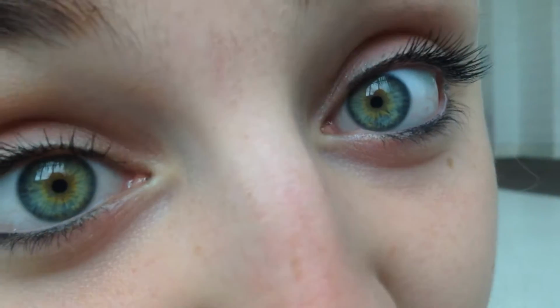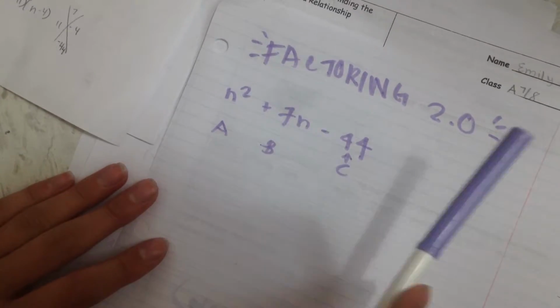Factoring 2.0 is a little more complex than Factoring 1.0, as you can see, because 2.0 is definitely the higher up one. So we're going to take a little leap of faith and jump right into this. So follow me. Here I have down the problem. As you can see, it's called Factoring 2.0.